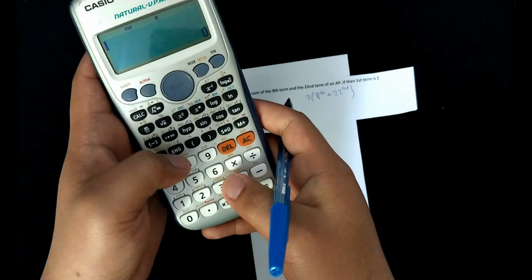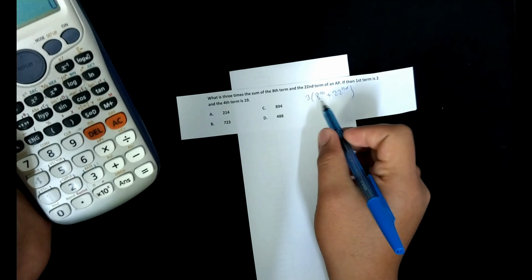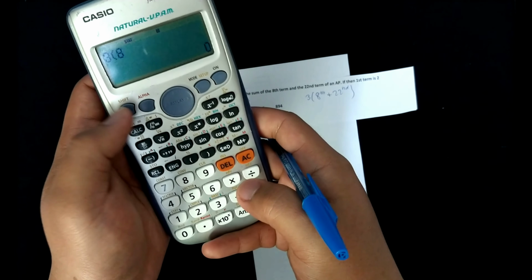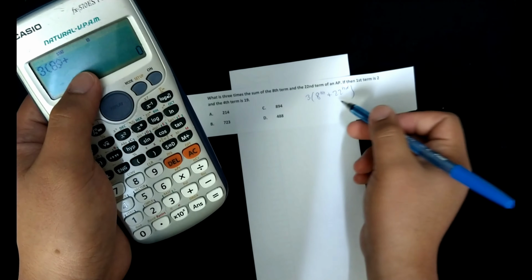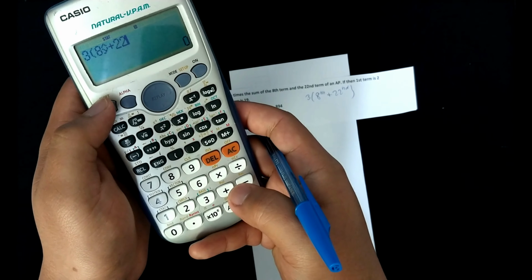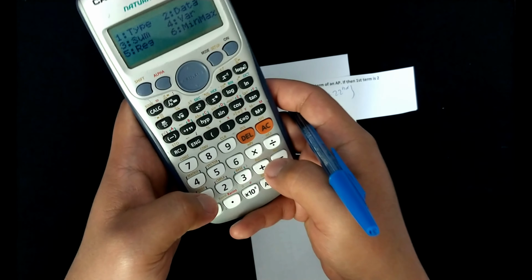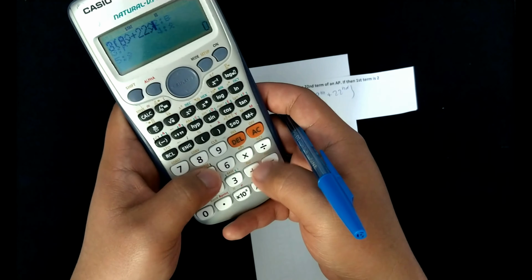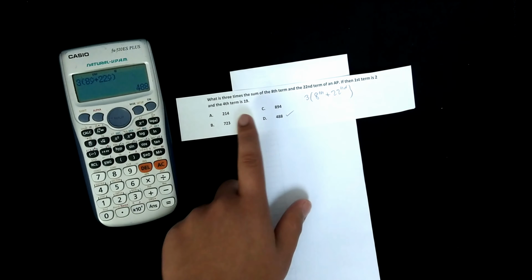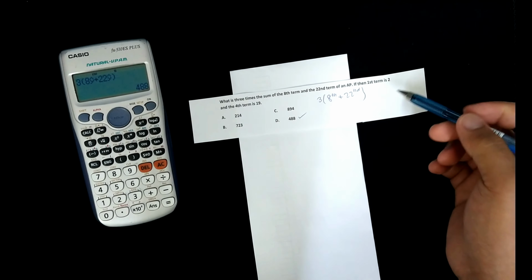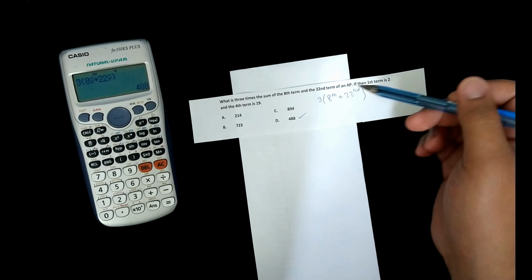So 3 times the sum of the 8th term, 8 shift 1 5 5 plus the 22nd, shift stat 5 5, then press equal. 488. The answer is D. So this ends our video for solving arithmetic progression using calculator technique.